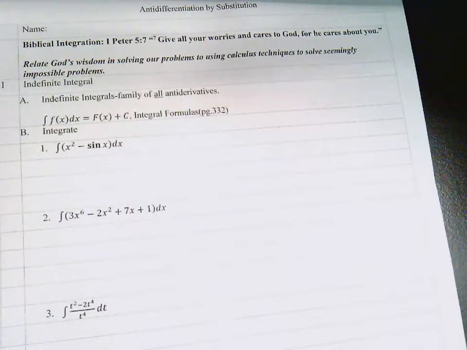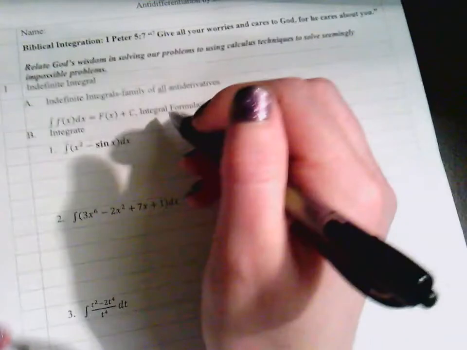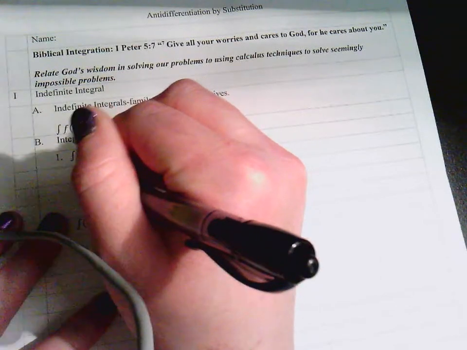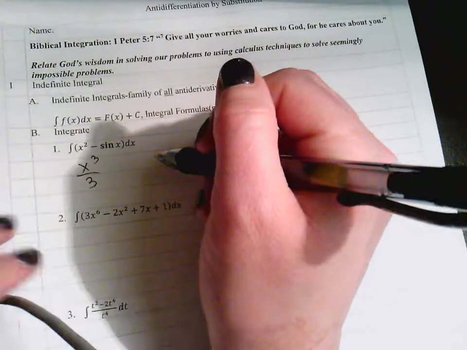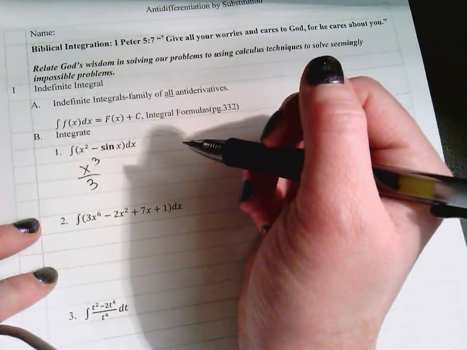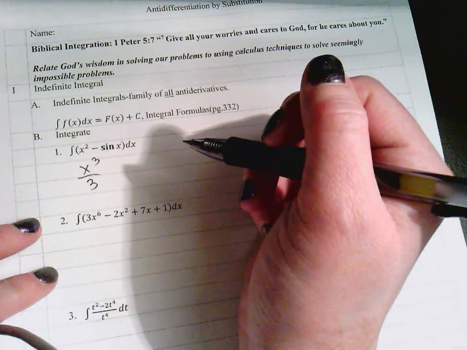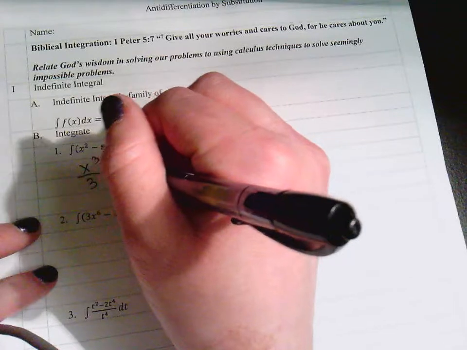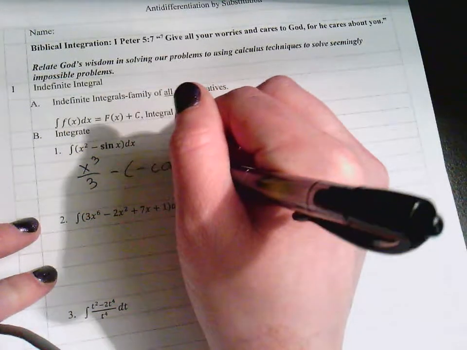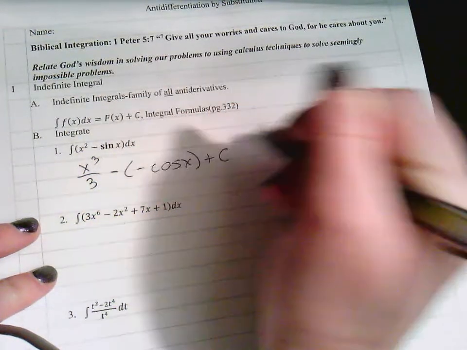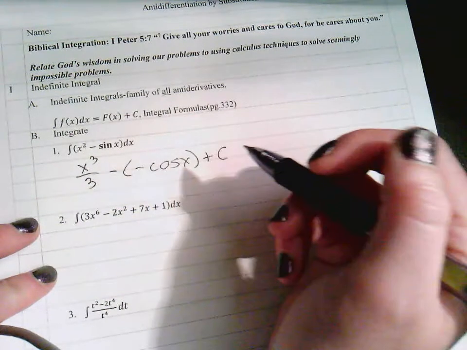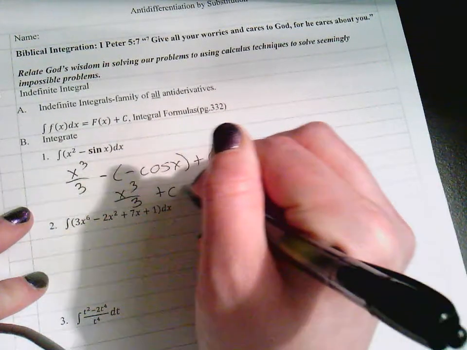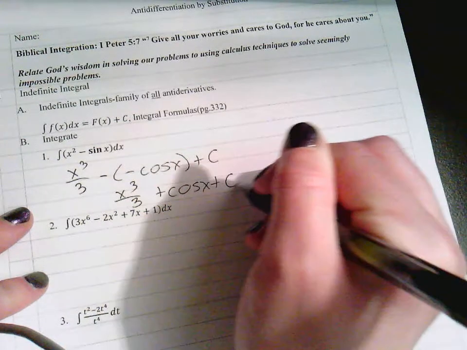So to find the indefinite integral of this, you just integrate. So you have x cubed over 3 minus sine x. The antiderivative of sine x is going to be negative cosine x. So your final answer is going to be x cubed over 3 plus cosine x plus c.